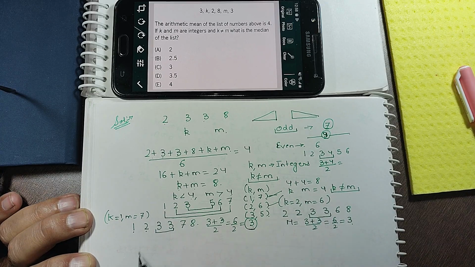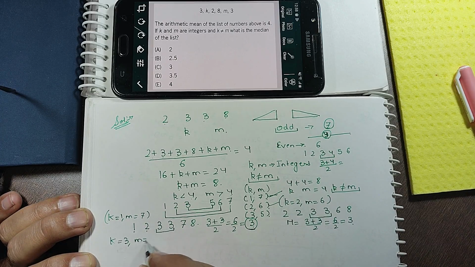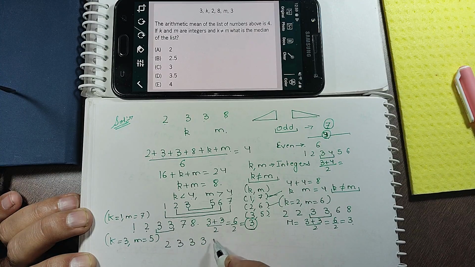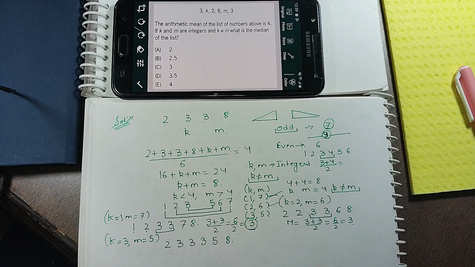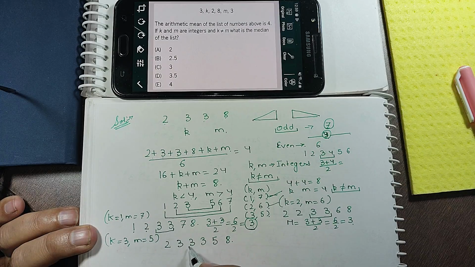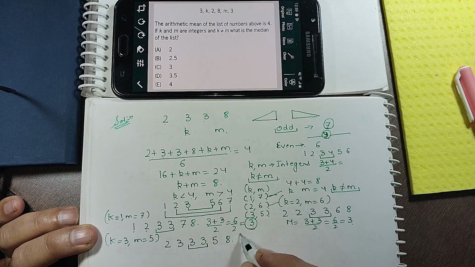Now 3, 5. So when K is 3, M is 5. In this case, the sequence will be 2, 3, 3, 3, 5, 8. So this is an ascending order sequence. Now in this case again, you see that the middle two terms are 3 and 3. So that means the median will again be 3 plus 3 divided by 2, which is 3.